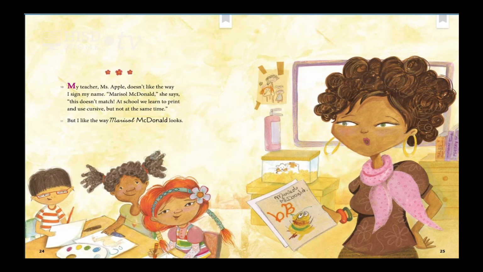My teacher, Miss Apple, doesn't like the way I sign my name. "Marisol McDonald," she says, "this doesn't match." At school, we learn to print and use cursive, but not at the same time. But I like the way Marisol McDonald looks.